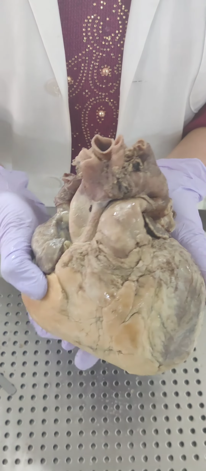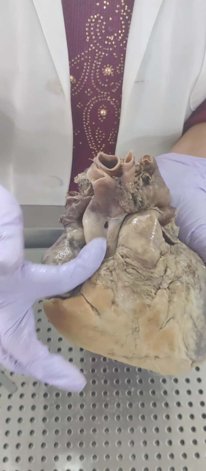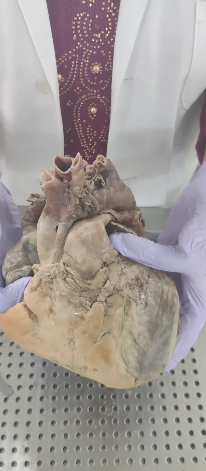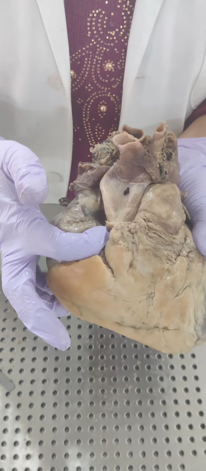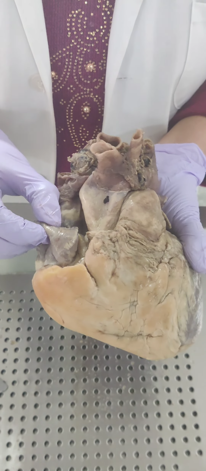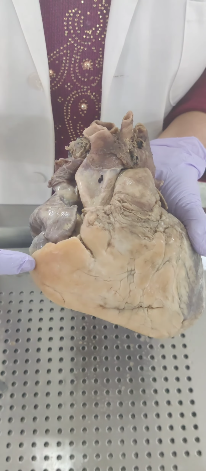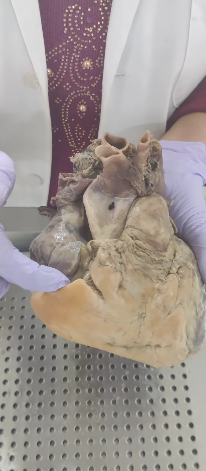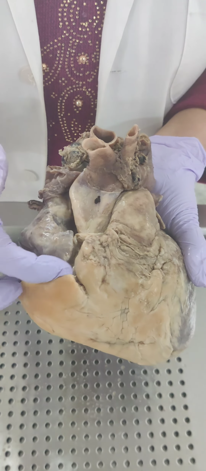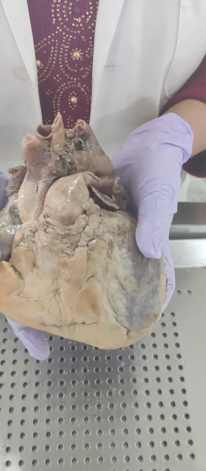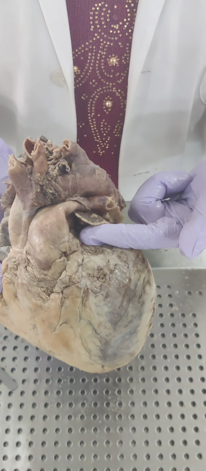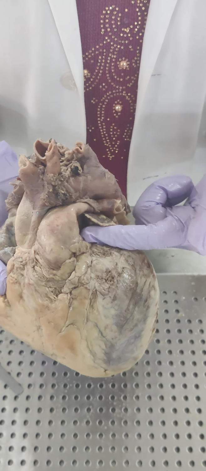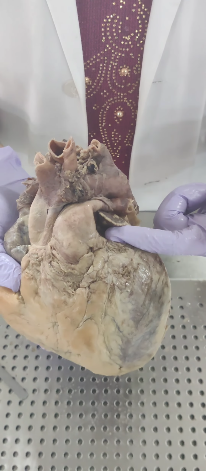And on the anterior side it has two parts, that is on the right side as well as on the left side. On the right side, this is the right atrioventricular groove. This is between the right atrium and the right ventricle. So this groove contains the right coronary artery and the small cardiac vein. And this groove on the left side is the left atrioventricular groove and this contains the circumflex artery.